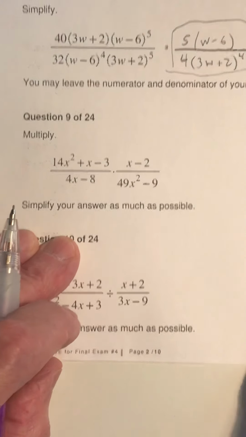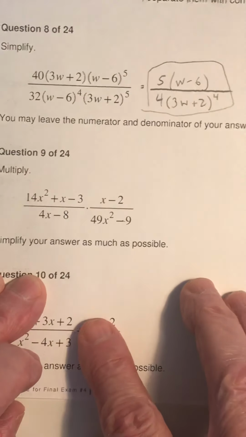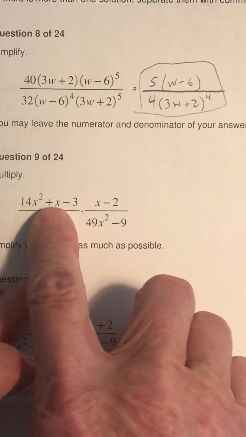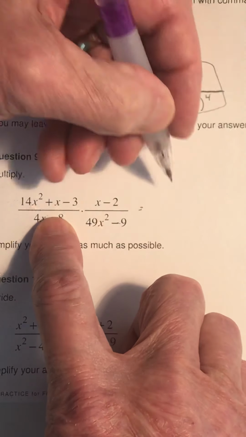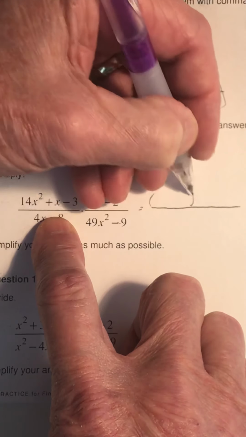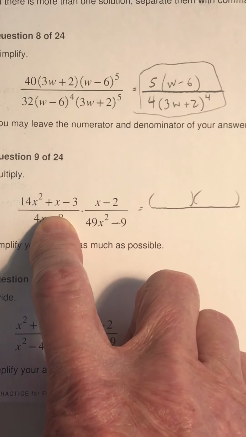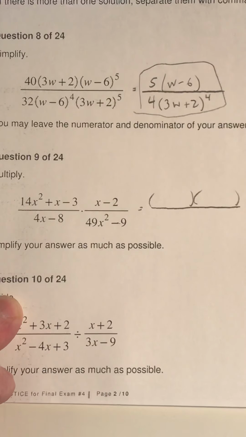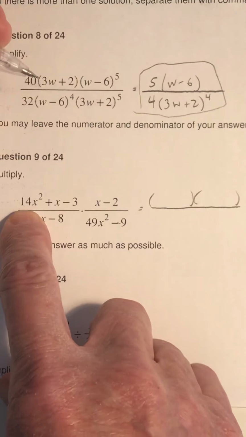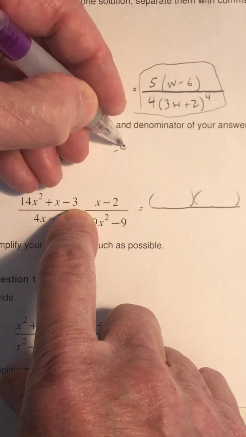Now for number 9, if we just rush in and multiply this out, we're going to get a gosh awful mess. You want to factor wherever possible first. So for the 14x squared plus x minus 3, if we try factoring that, we could do the AC method. 14 times negative 3, that'll be negative 42.